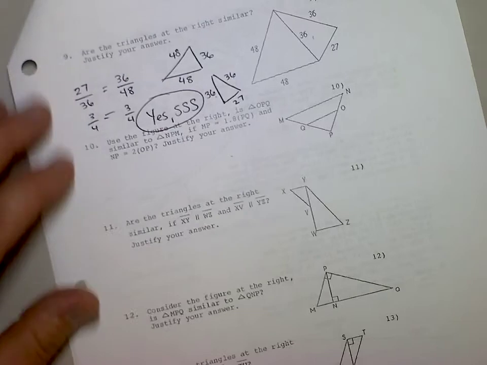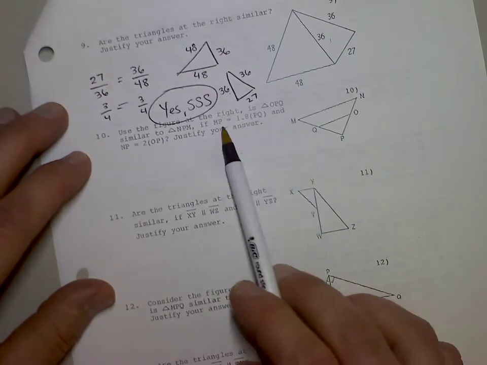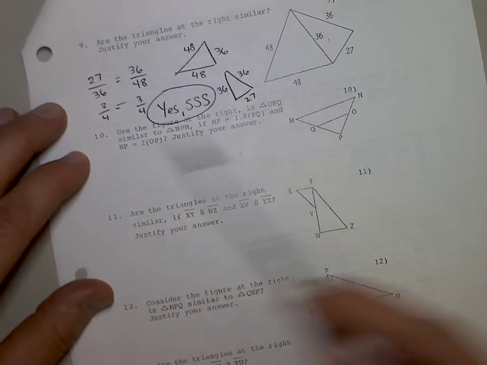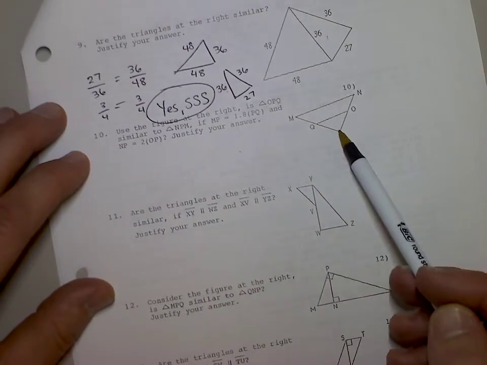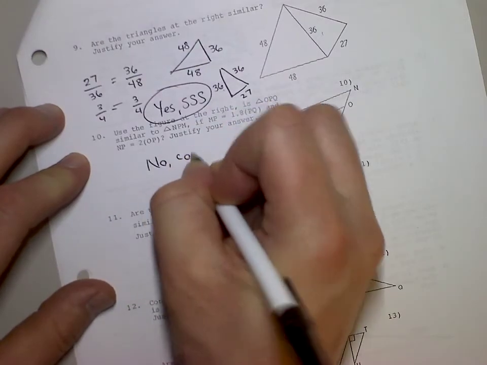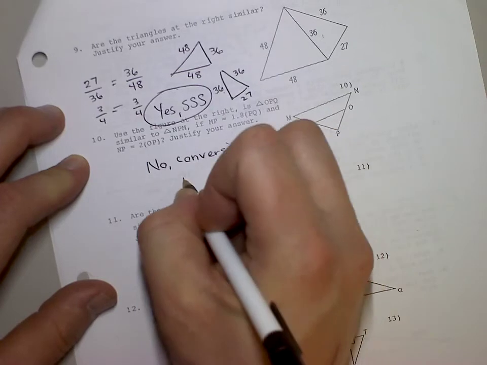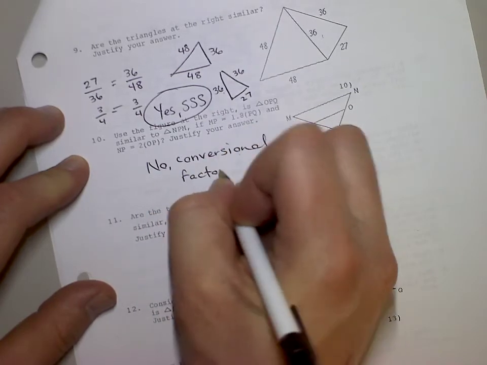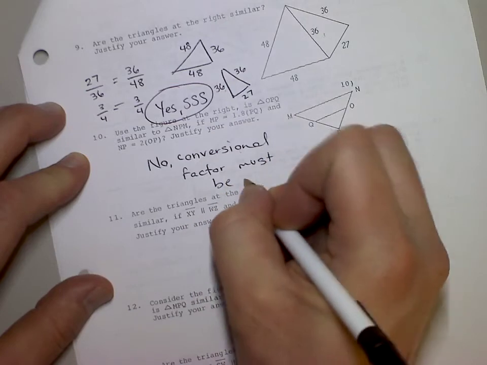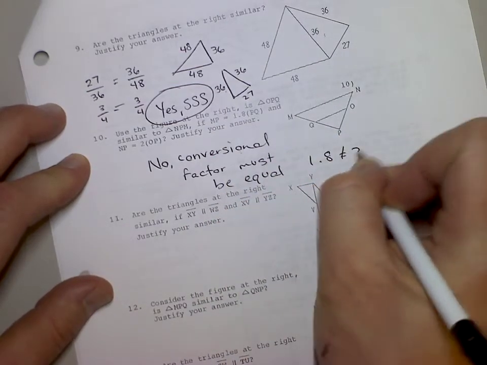They are similar. Number 10, if you look at this figure at the right, is it possible that MP equals 1.8 times QP and NP is 2 times OP? No, that's not possible. They have to be proportional, so the conversion factor must be the same. 1.8 does not equal 2.